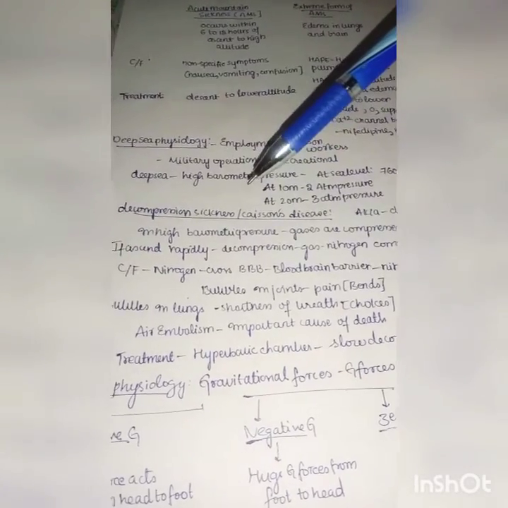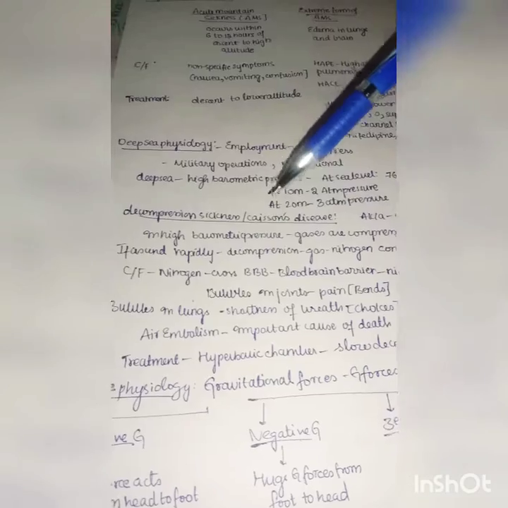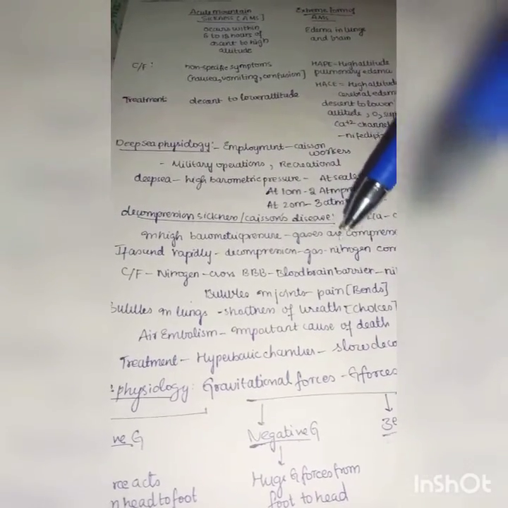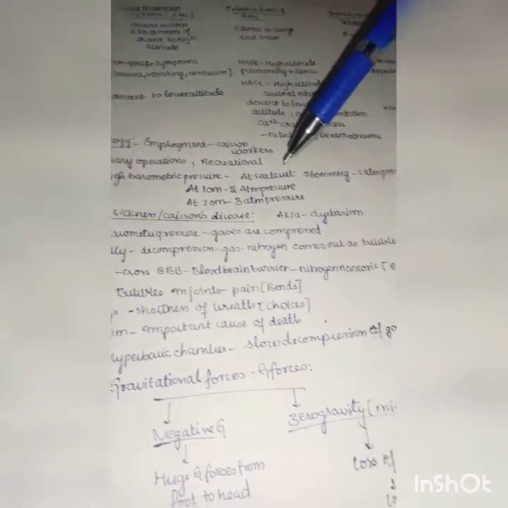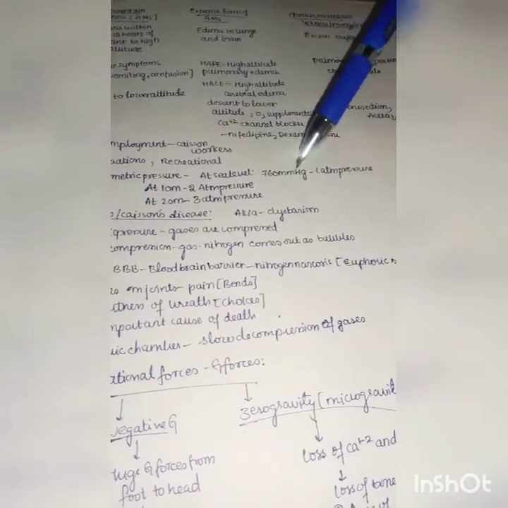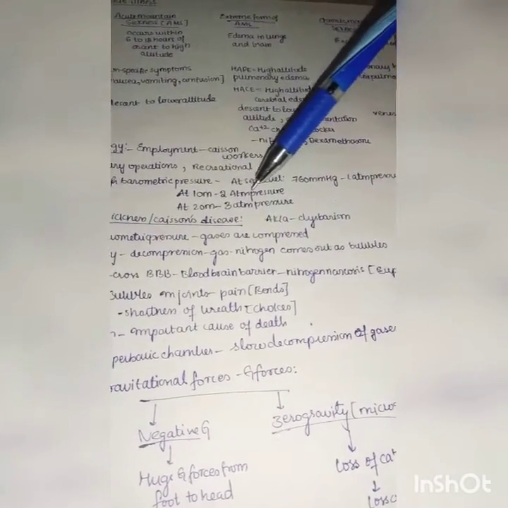You can compare this by analogy with a soda bottle, which is also decompressed after being under high pressure. If you open it, the bubbles come out, right? Even at sea level, the atmospheric pressure of 760 millimeters of mercury is equal to 1 atmospheric pressure, and at 10 meters it's 2 atmospheric pressure.